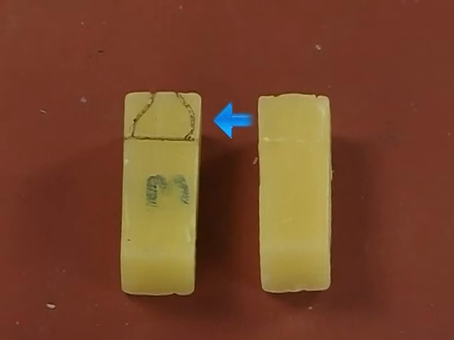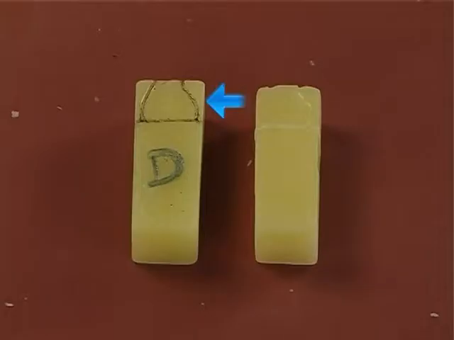The labial outline should be convex in the middle and also in the cervical third, and it should be flat in the incisal third level. The lingual outline should be convex in the cervical third, which denotes the cingulum, and concave in the middle and the incisal third, denoting the fossa. That is, it should have an S-shaped outline.